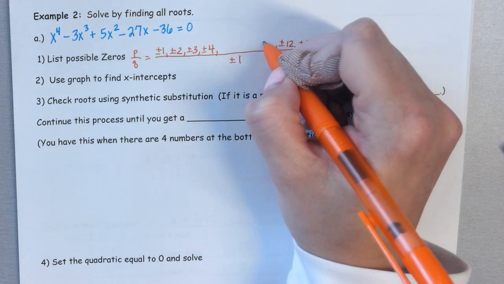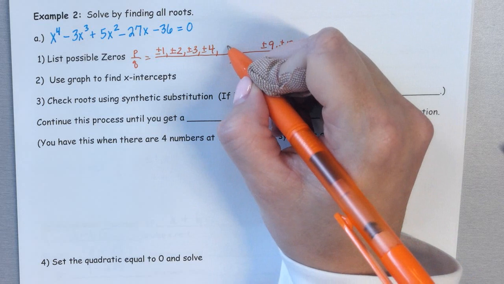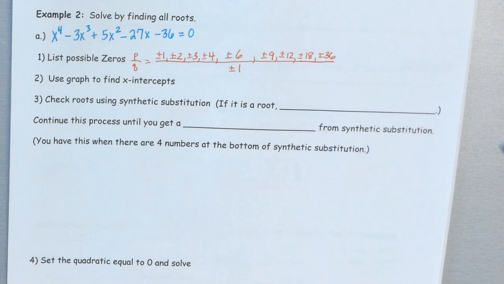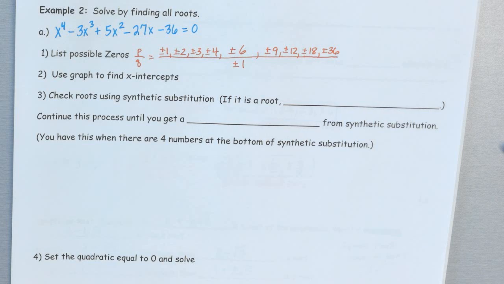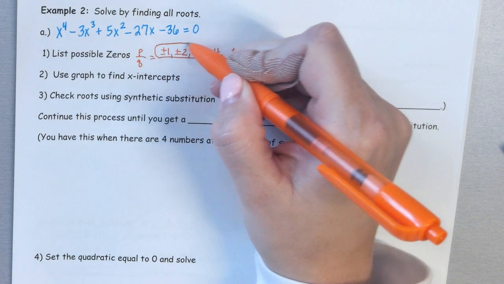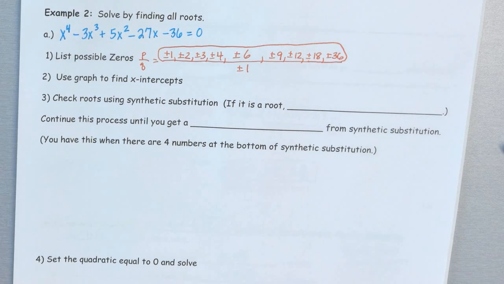Oh, I gave myself a lot of room. And then the last one is 6. That's the only time I didn't have to scrunch it in there. Now everything divided by 1 is just going to be the top number. So instead of writing all those out again, let's just box in the top and save ourselves some time.